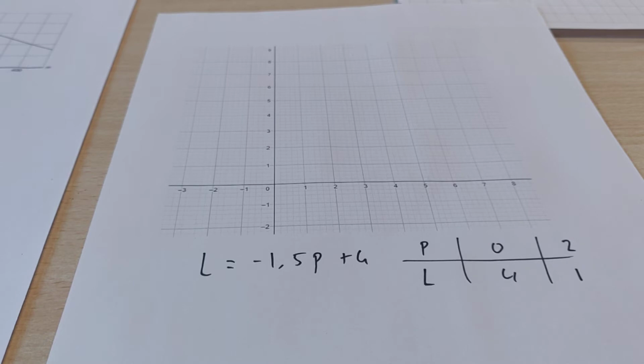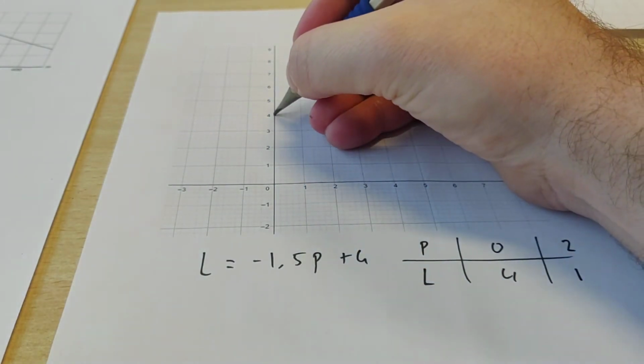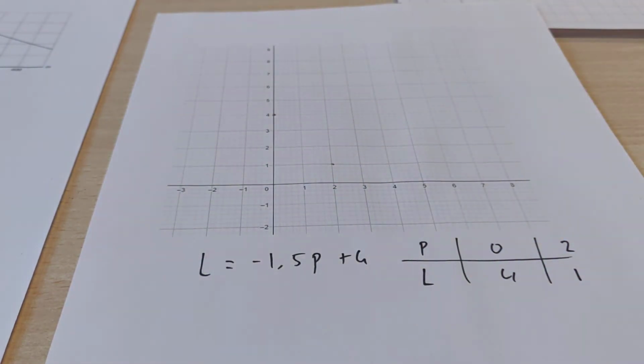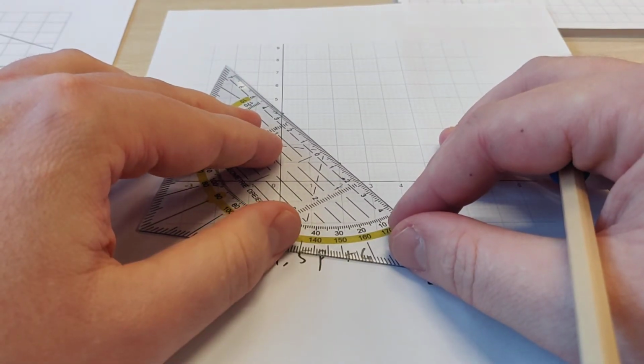So then we have enough information to draw a graph. 0.4 means 0.4. So that's over there. And 2.1 means, well, 2.1. So that's over there. And then we're going to draw a straight line through these 2 points like that.